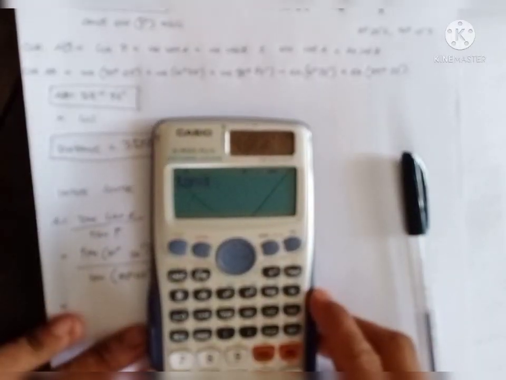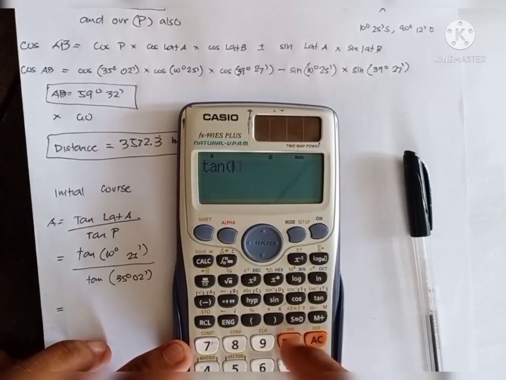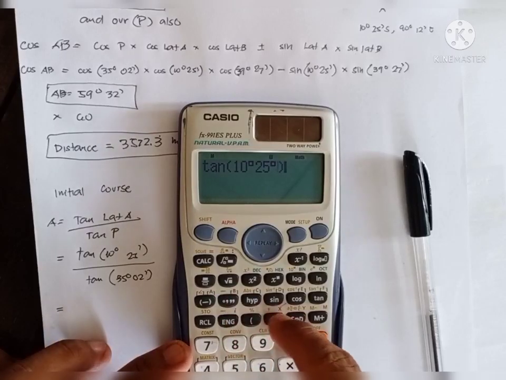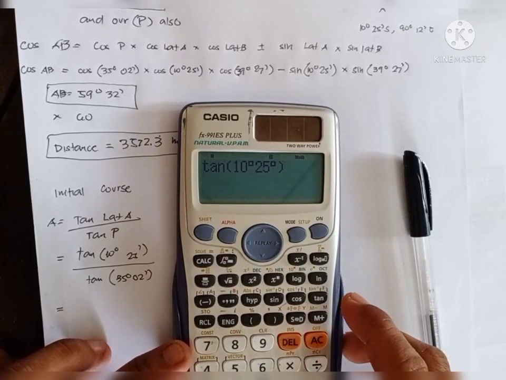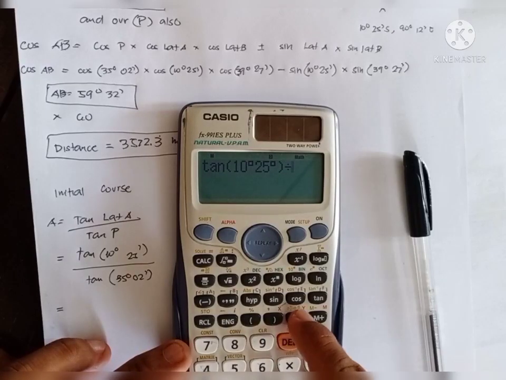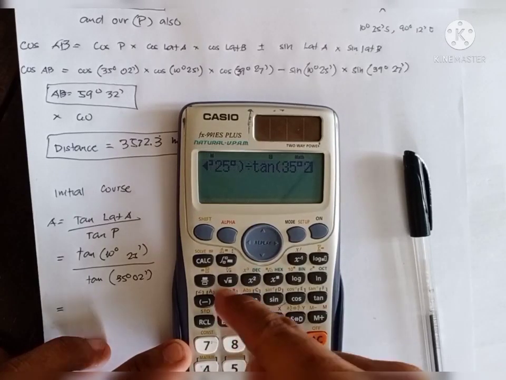Tan 10 degrees 25 minutes over tan 35 degrees 2 minutes.